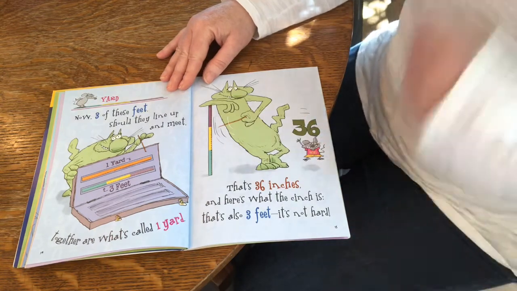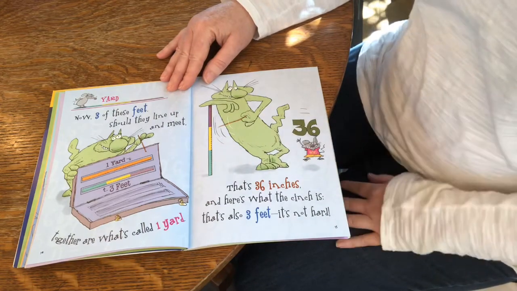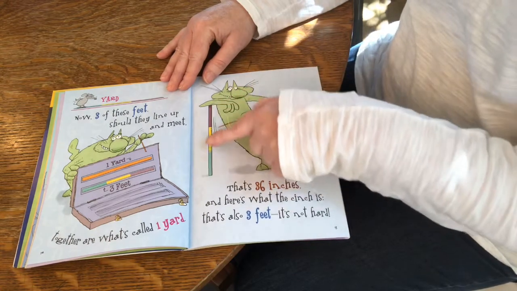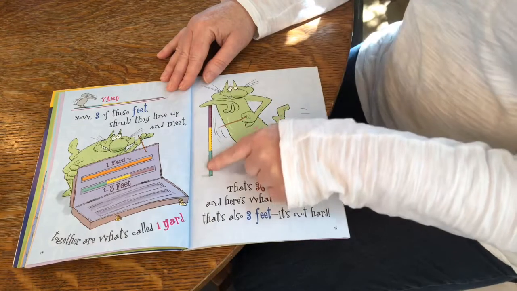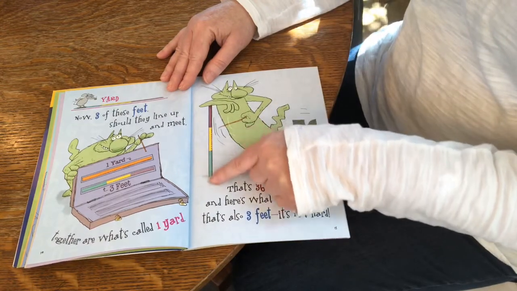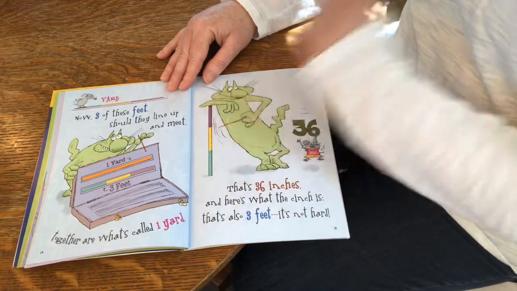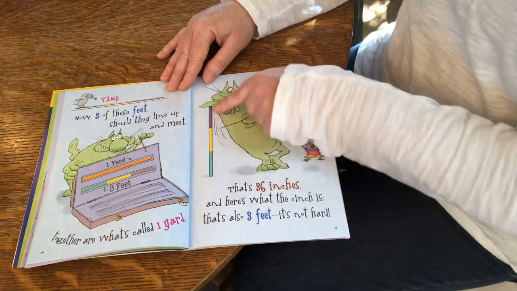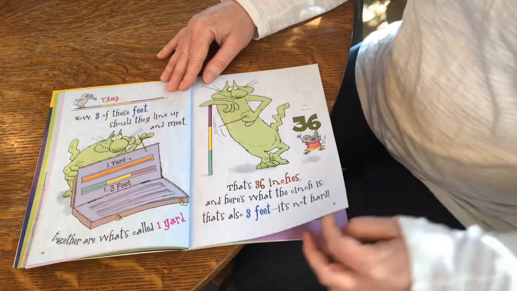I remember learning about this in class, that a yardstick is the same thing as 3 feet. And if we add the inches, we know 1 foot is 12 inches. So if we went 12 plus 12 plus 12, then we would know that that is 36 inches. 1 yard is 36 inches.